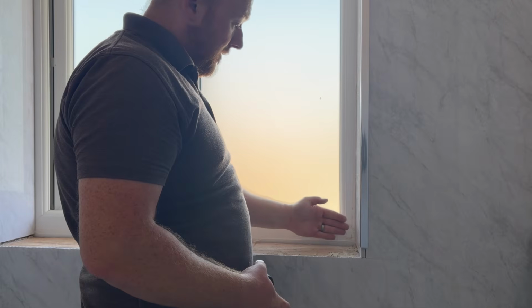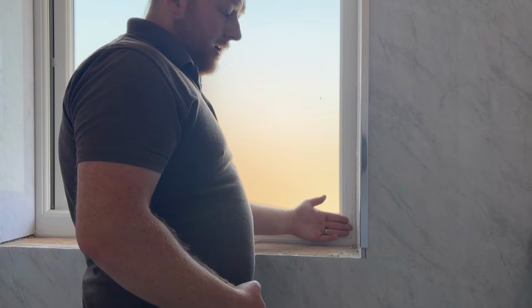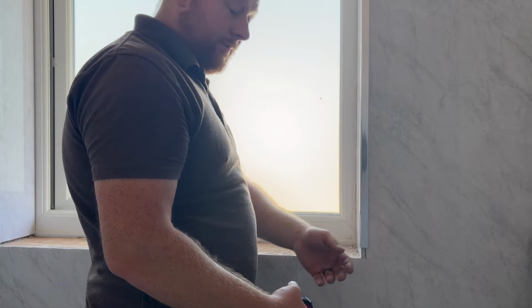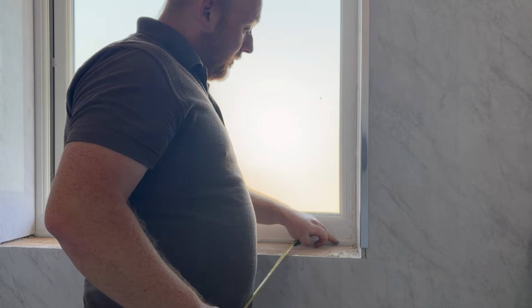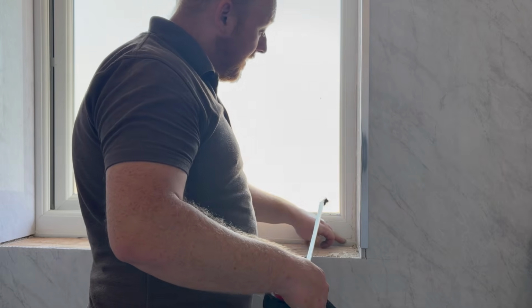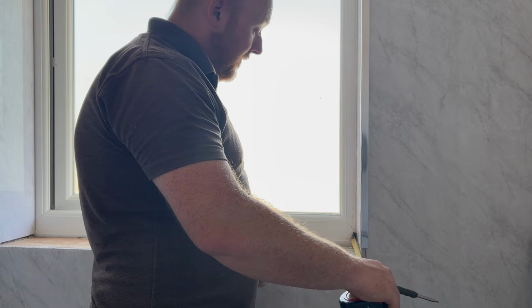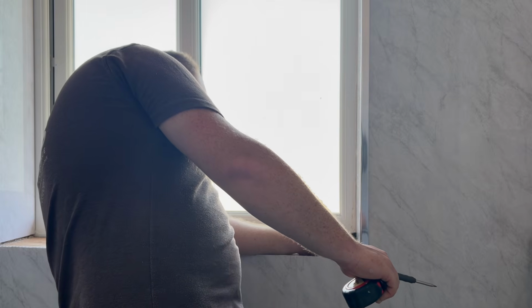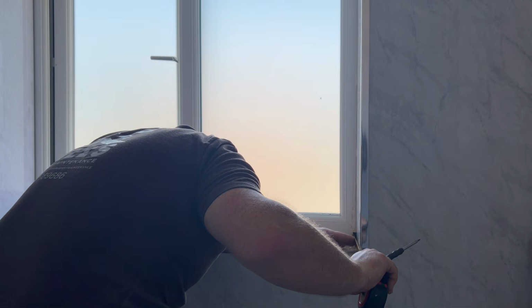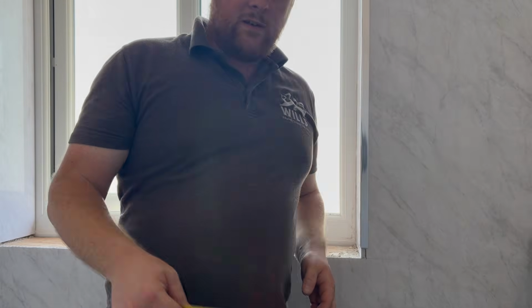Right, so now we also need to know how far from the back of the window to the front of the wall we need to go, from the back of the windowsill to where the horn's going to start. So again, we'll ignore this part here, which is the windowsill on the external of the building. We'll go from the back edge of the window, and that is 206. So what we're going to do is transfer that measurement onto the windowsill.